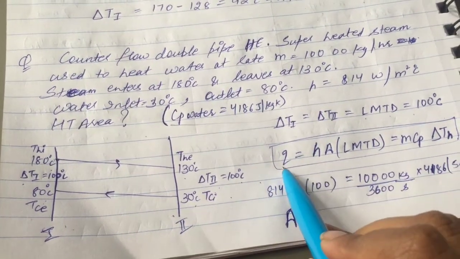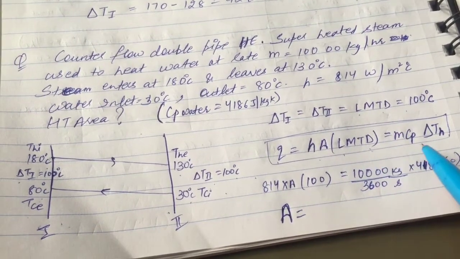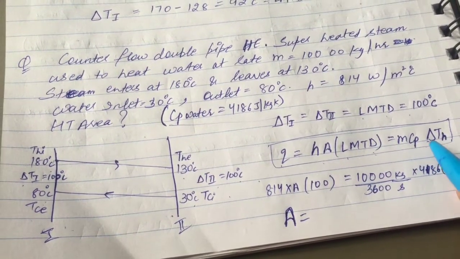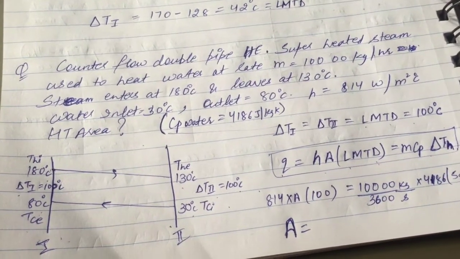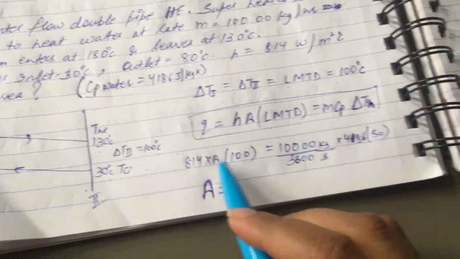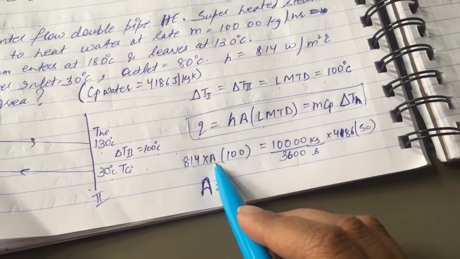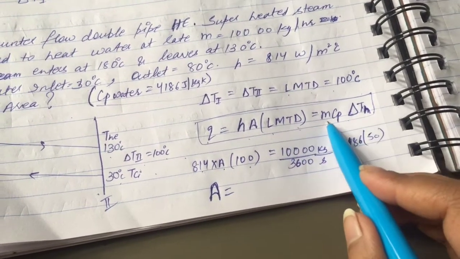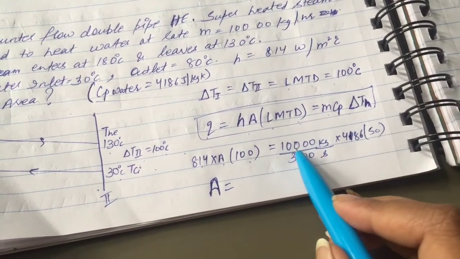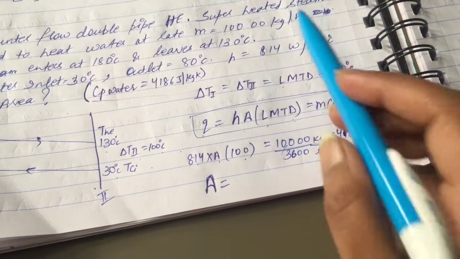So Q we know is h A times LMTD, which is equal to m Cp ΔT of hot fluid. Putting in the values: h we know is 814, area we have to calculate, LMTD is 100, m is given to us as 10,000 kg per hour.